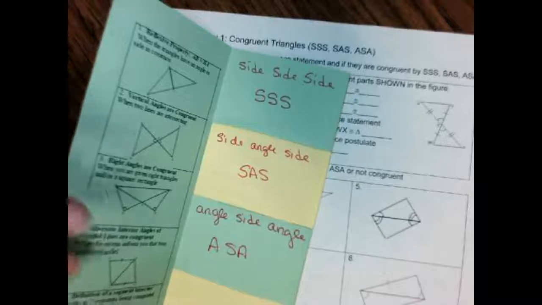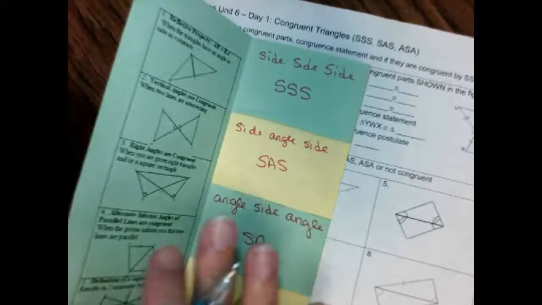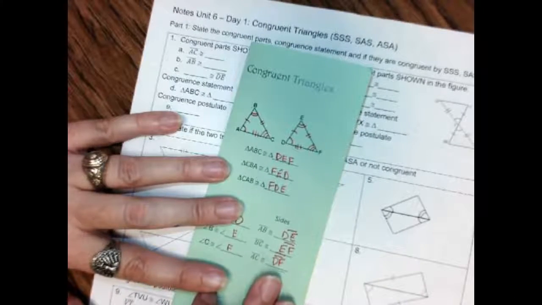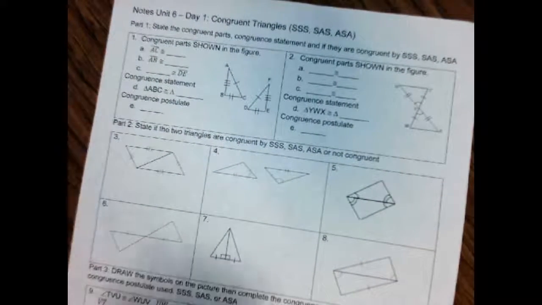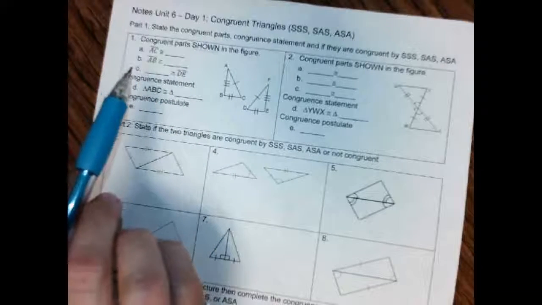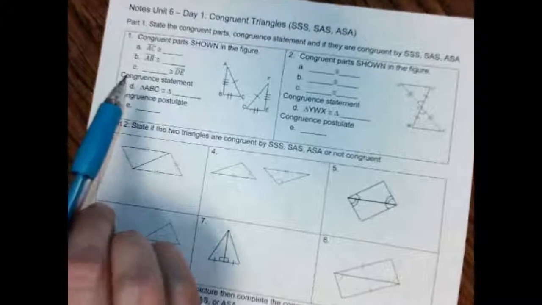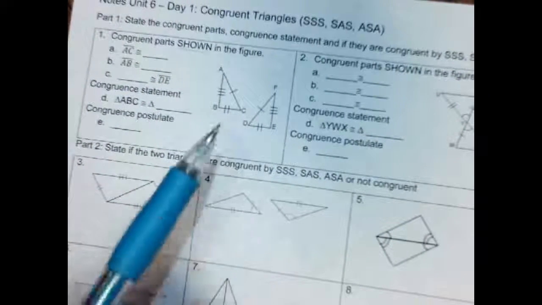Okay, so you should have paused it and made sure you had all this down. If you haven't, rewind, pause, make sure you have all the information here down. Because now we're going to use this on this notes page, and this notes page is really just practice problems. So we're first going to do the parts that are shown in the figure. And if there's one place the students mess up on this stuff, it's that they try to do everything they know instead of just what's shown in the picture.